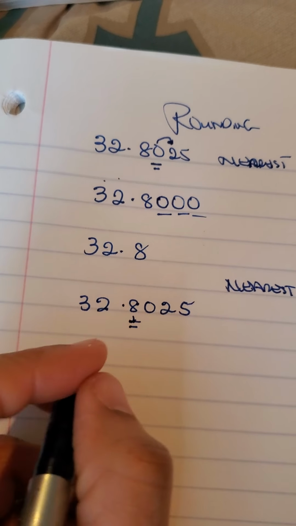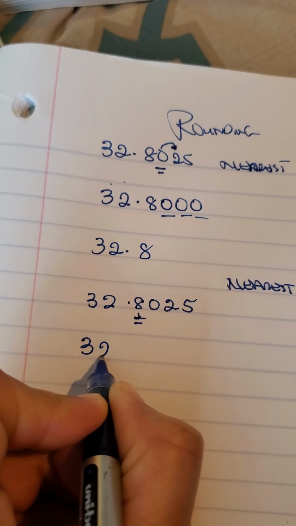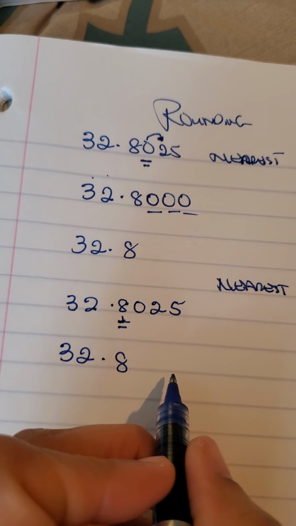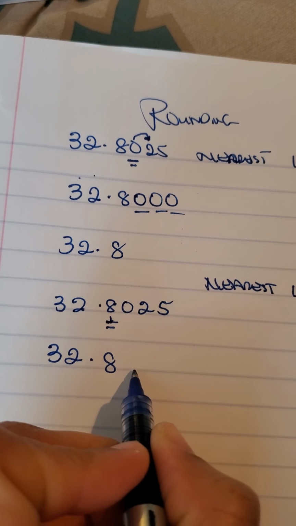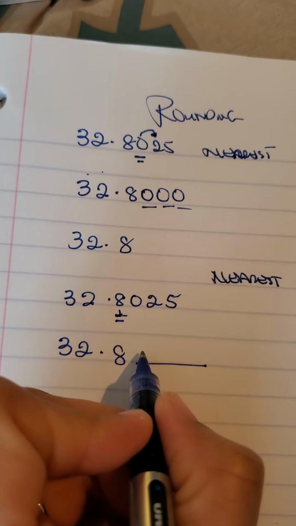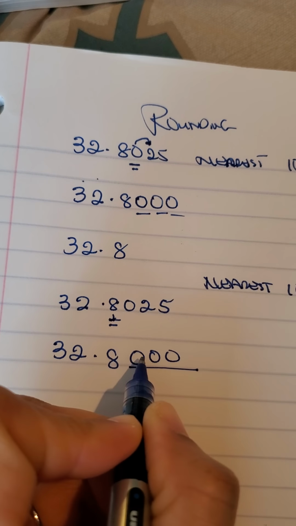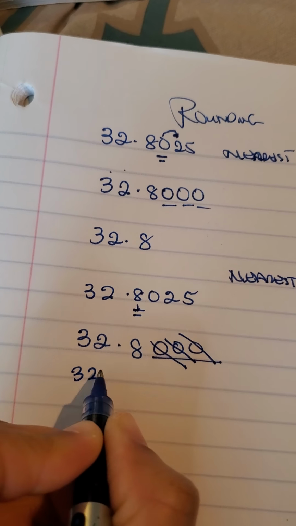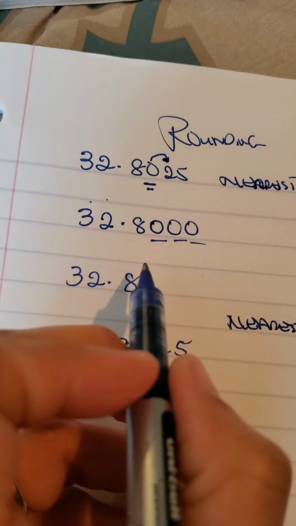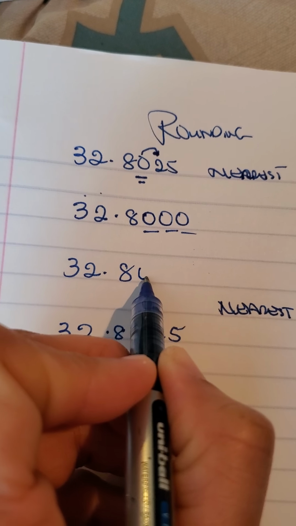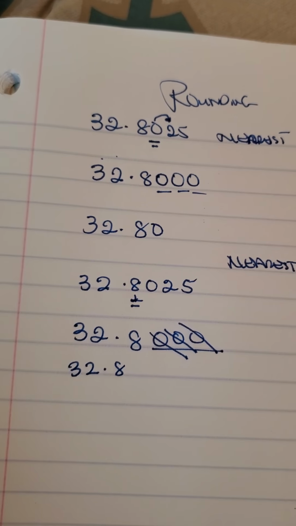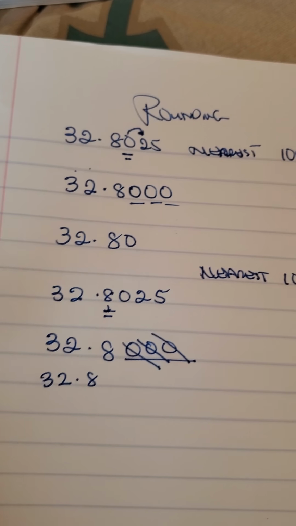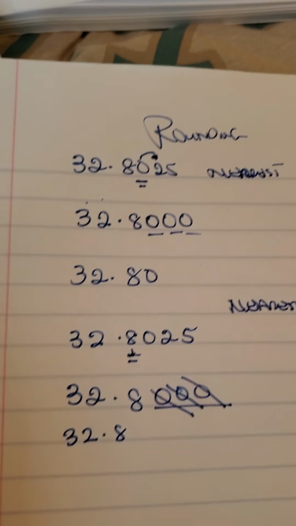So that means my 8 will stay the same, so it'll be 32.8. And as a rule, we know all other digits are 0 out, and for decimals, we don't need to write the zeros. So this is just go to 32.8 again. And like I said, this was 32.80, but it doesn't make sense because a 0 at the end of a decimal has no value.